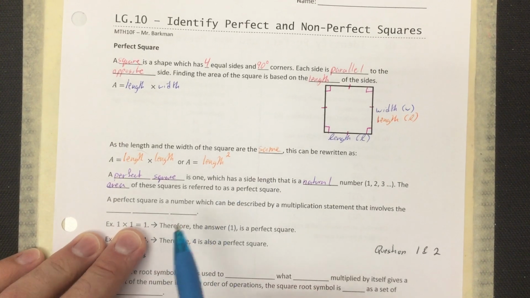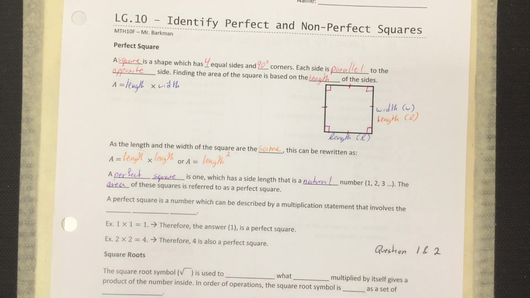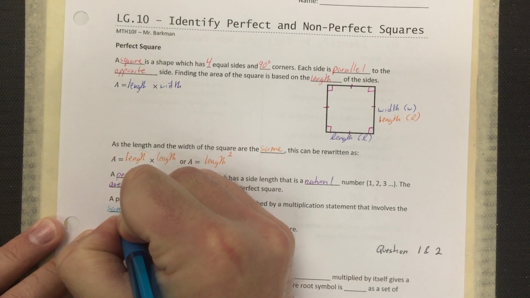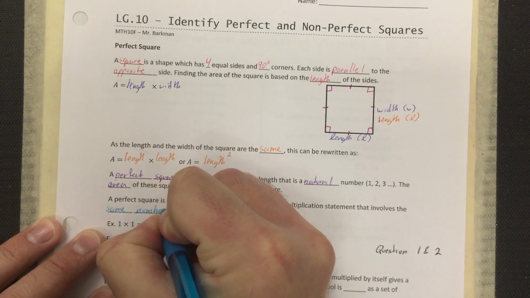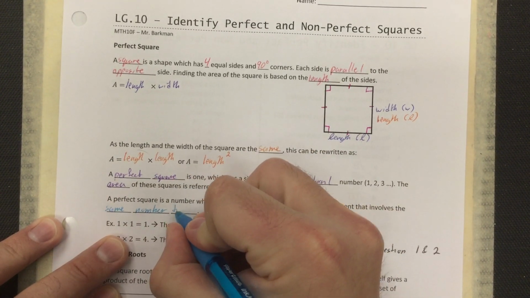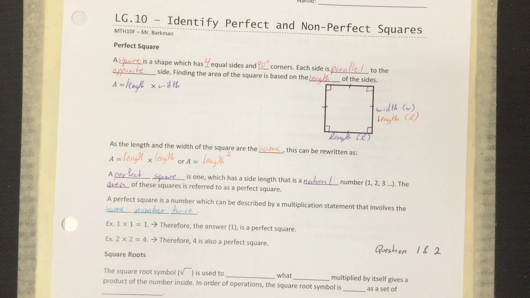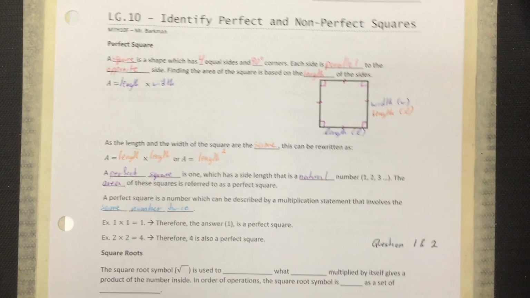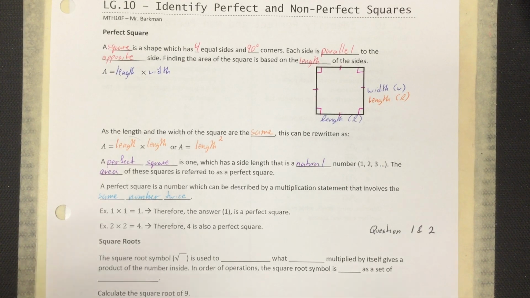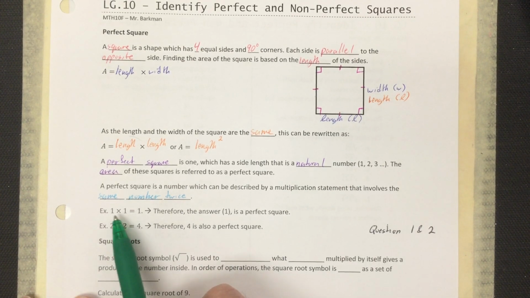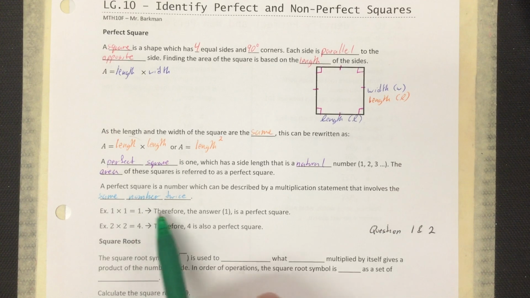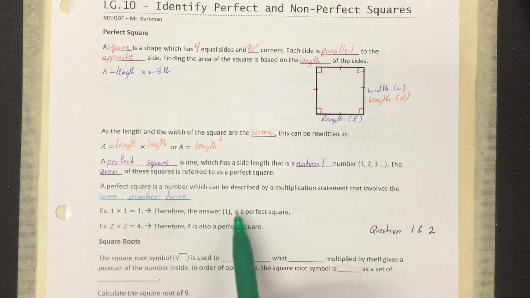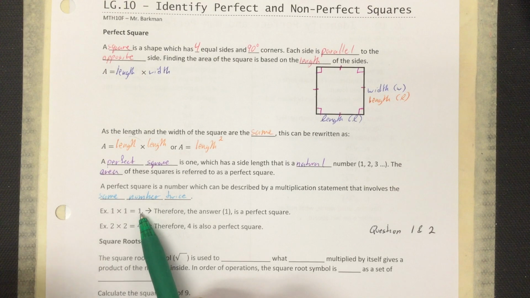Now, a perfect square is a number which can be described by a multiplication statement that involves the same number, a natural number, twice. So same number twice. Let's look at a couple of examples. The first one, 1 times 1. If we have a length of 1 and a width of 1, 1 times 1 is 1. Therefore, our answer of 1 is a perfect square.